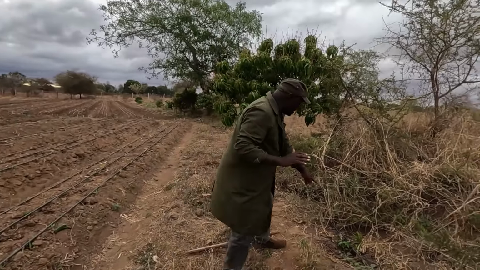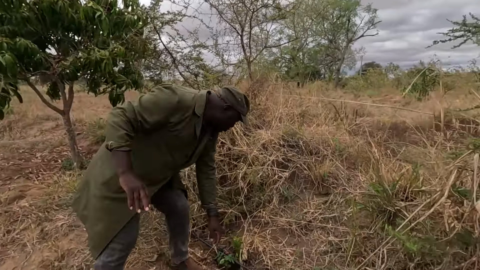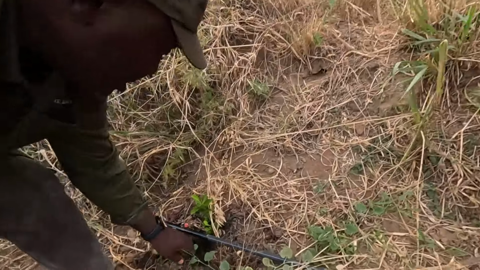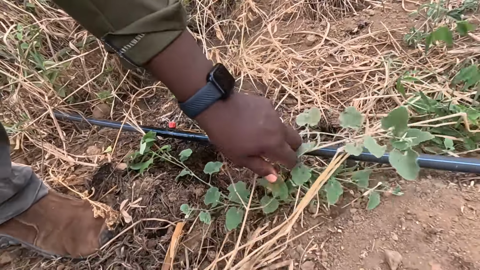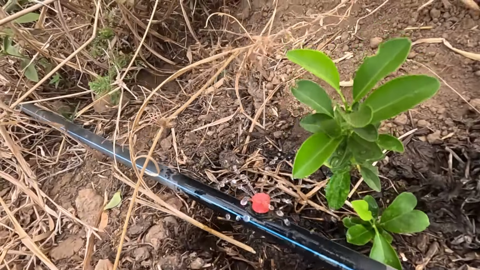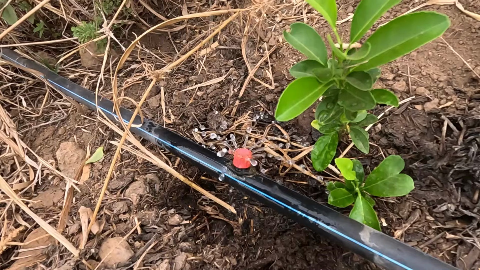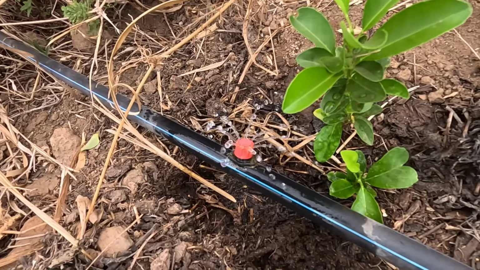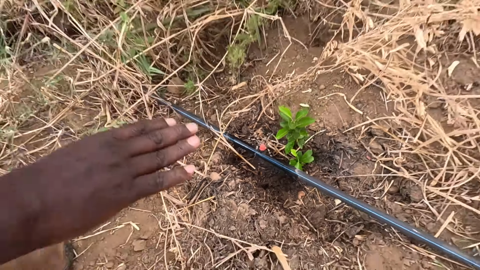This is yet another demonstration. This is Burton drip. Let me remove these weeds. This is Burton drip, dripping at the point where the water is required. And that is Burton dripping.